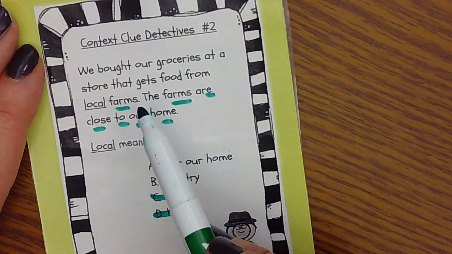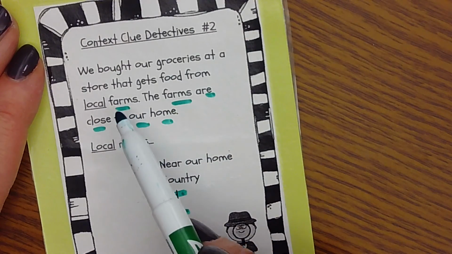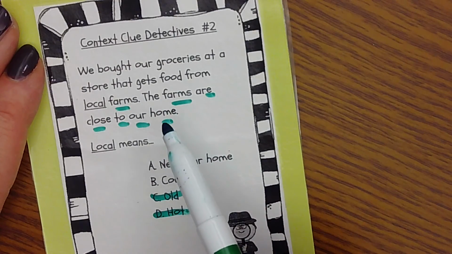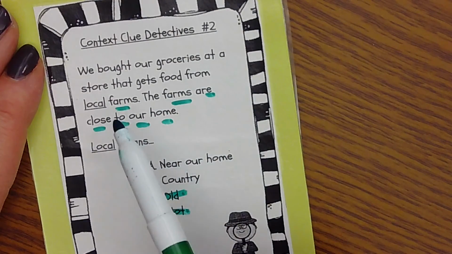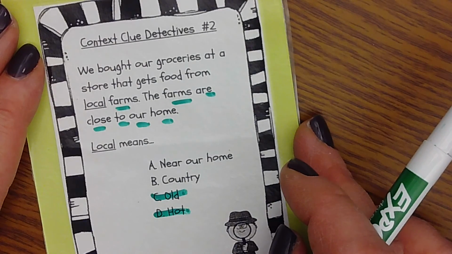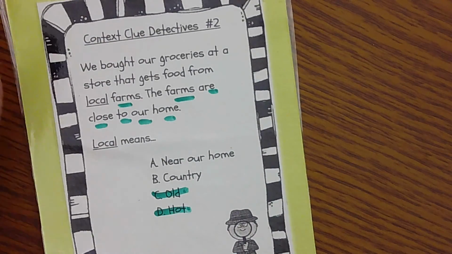So remember, when you're looking at words that are tricky, when you're reading, don't stop. Keep working. Go to the next sentence and see if you can find some clues to help you figure out the word that is stumping you, that's giving you some problems. You can problem solve through it. Be a detective. I know you can do it.